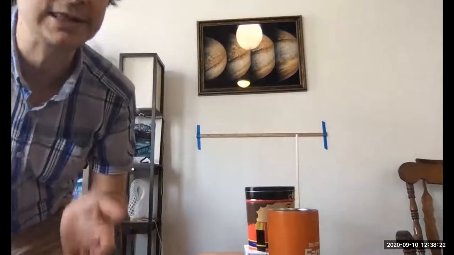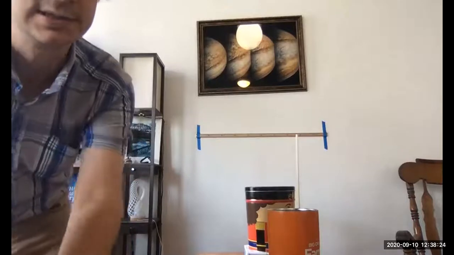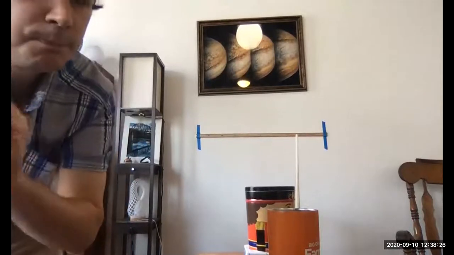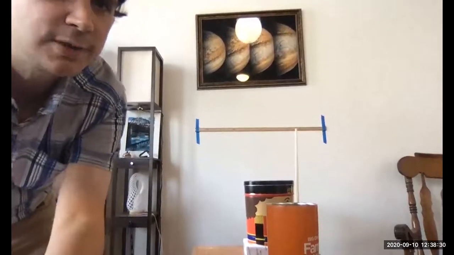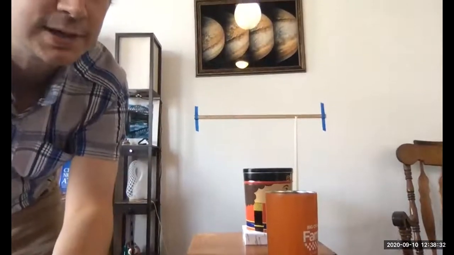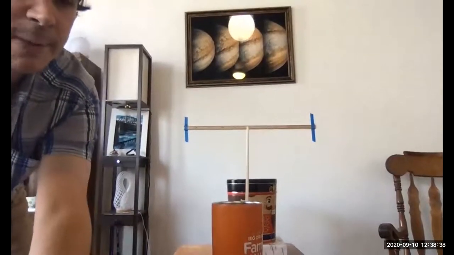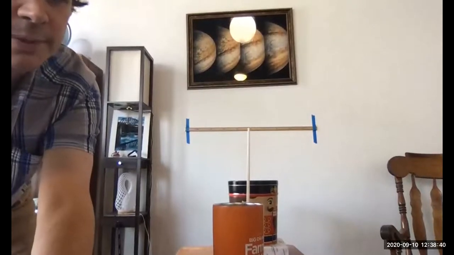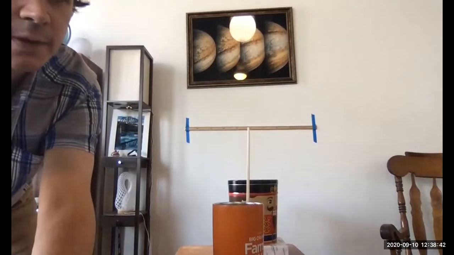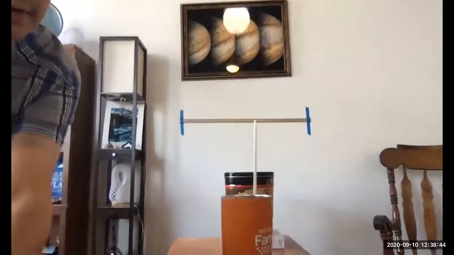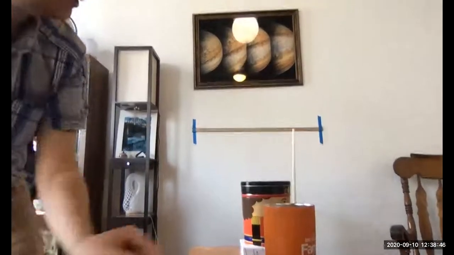Now let's look at the parallax versus the distance. So this time, burn into your brain where the chopstick is on the meter stick. And I'll move it 10 centimeters away. And it's about right in the middle of the meter stick. I'm going to now move this object a little bit more than double the distance.